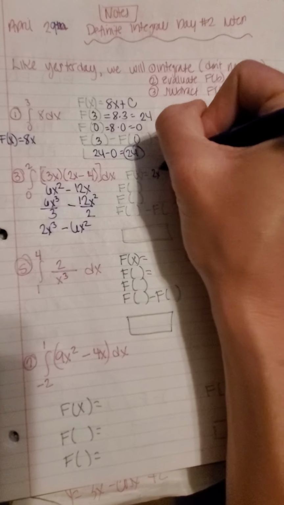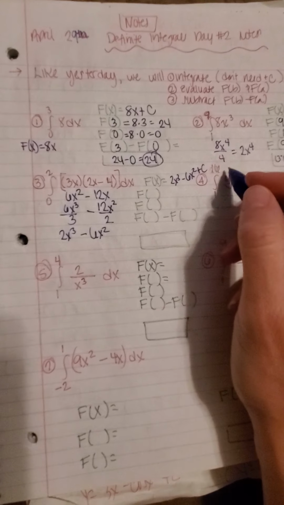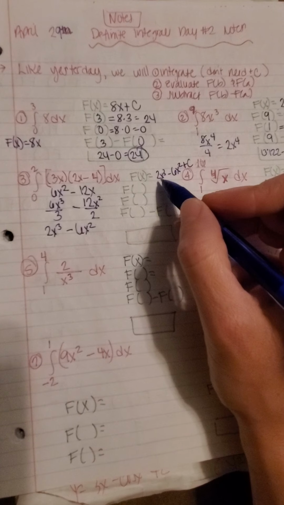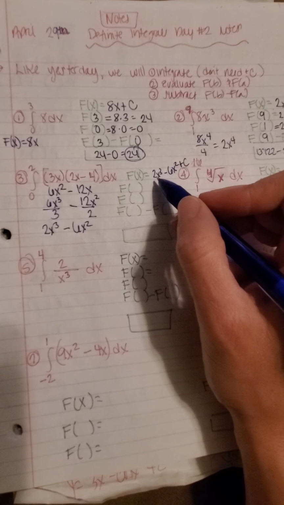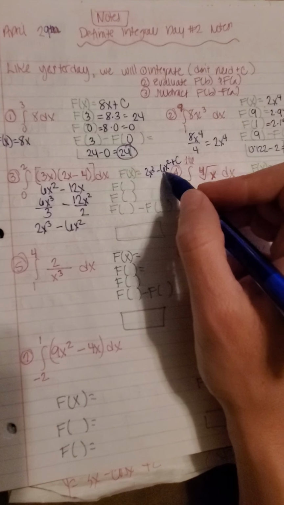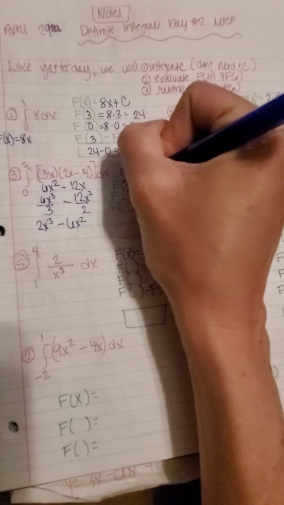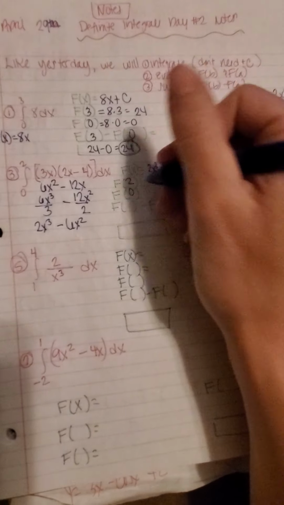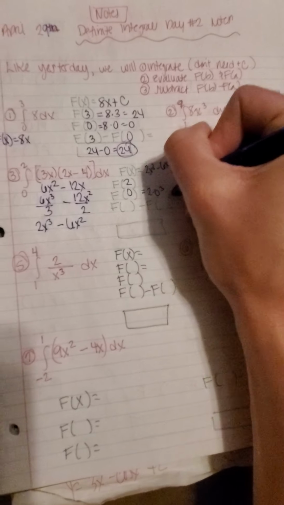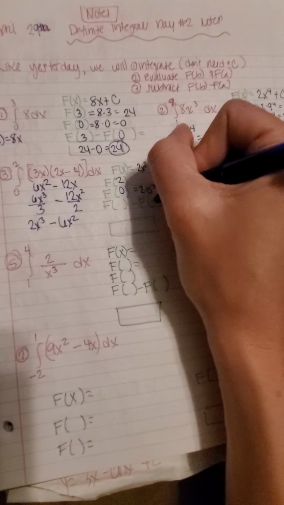So what I'm going to be using as my antiderivative is 2x to the third minus 6x squared plus C, and then plug in my values, 2 and 0. What's nice about this is 2 times 0 to the third minus 6 times 0 to the second is just going to be 0.